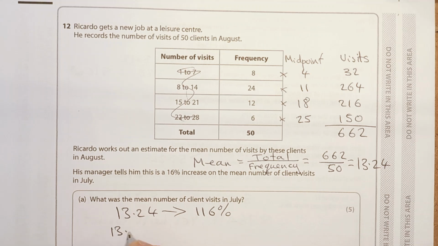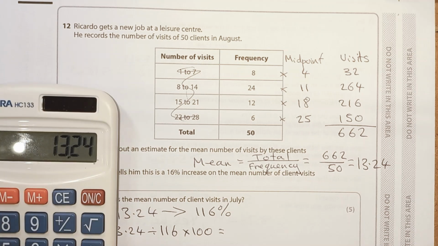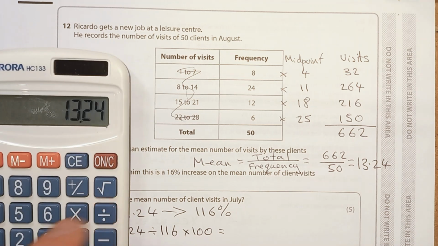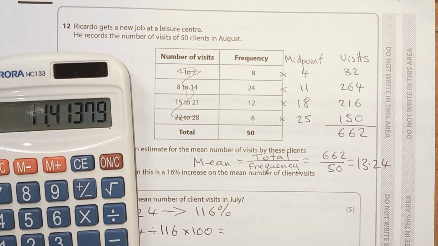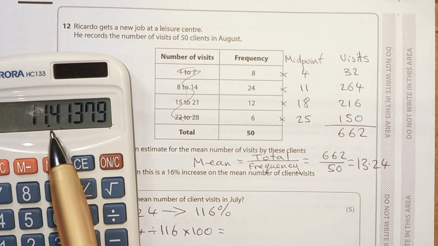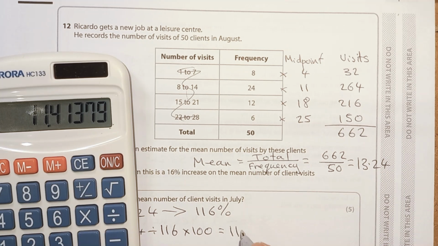So we want to do 13.24 divided by 116% to find out what 1% is. And then, because we want to find out what the original 100% was, we're then going to multiply it by 100. So 13.24 divided by 116, multiply it by 100, and we get 11.41 to 2 decimal places.